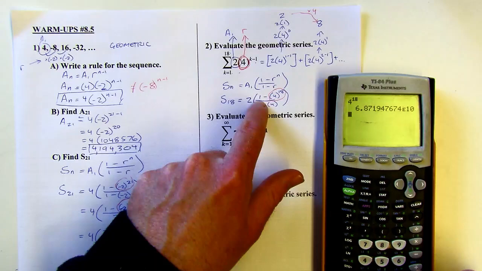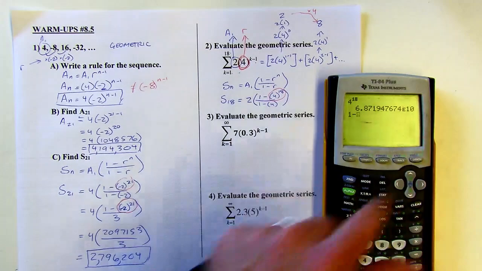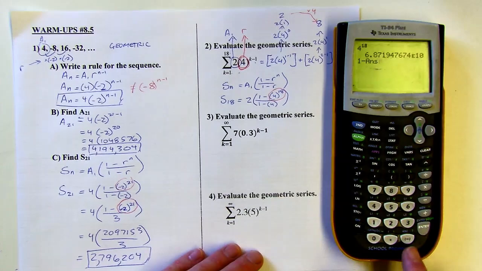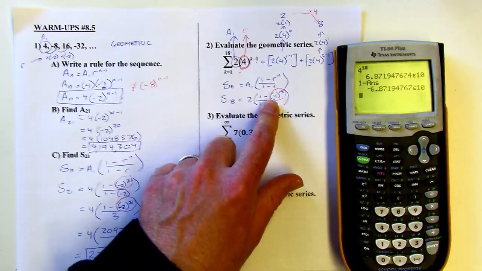Okay, so I'm going to do 1 minus that, and I'm not going to round this as I go. I want to keep these nice long decimals in my calculator. So I'm using the last answer function. That makes it much easier, especially in scientific notation. So this is going to be my numerator.